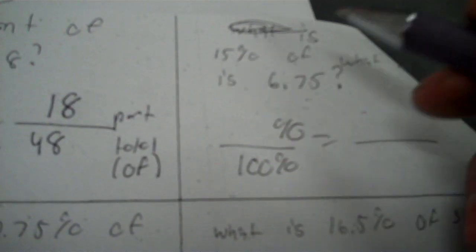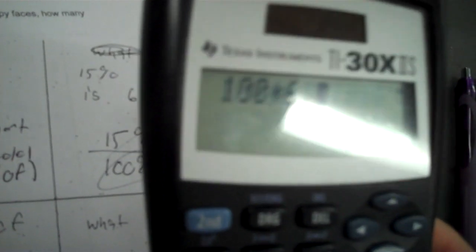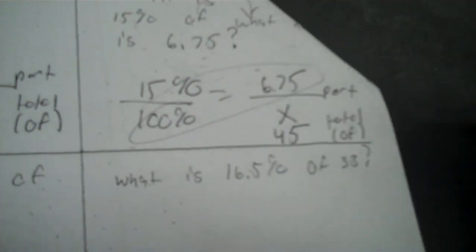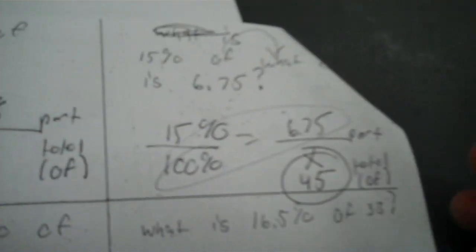Okay, 15% of what number is 6.75? You should be getting the hang of this, I would hope, by now. So you got 15, then part, total. Remember, the total is defined after the word of. After of, it says the phrase what. So X, 6.75. Cross multiply and divide. 45. Because 15% isn't very good, so there must have been quite a few points on this test that you didn't get very many right.